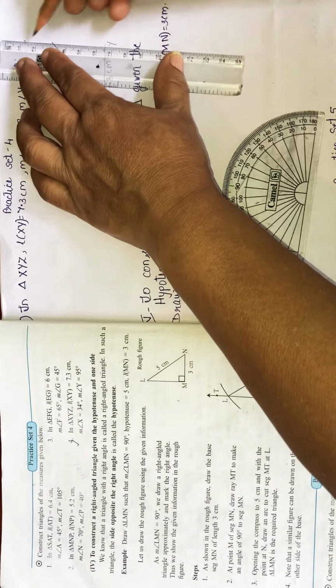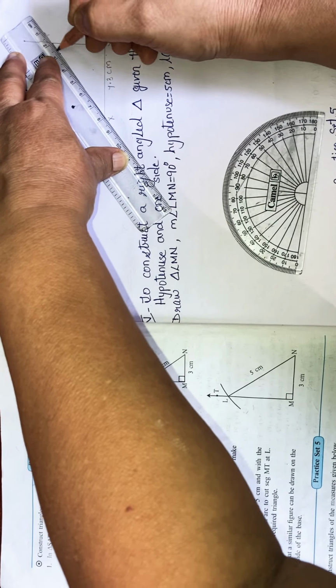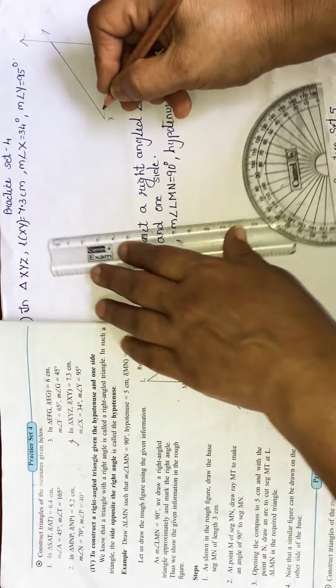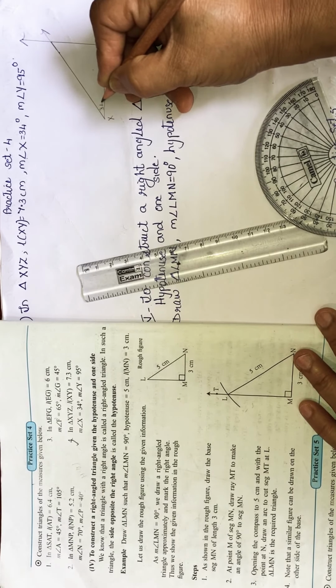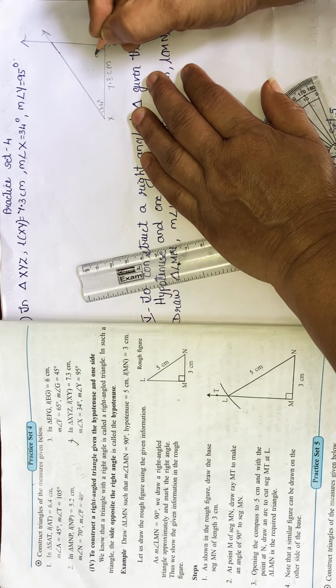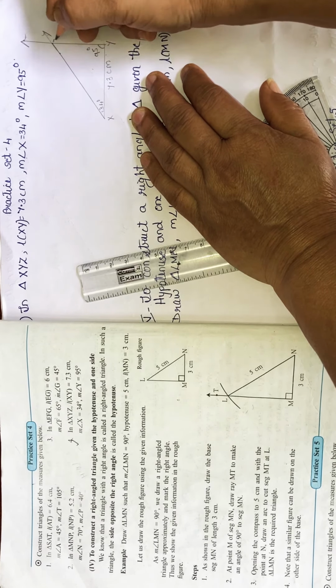So they intersect here. You can extend this line. Okay, so this is 34. This is 95. And this is your Z.